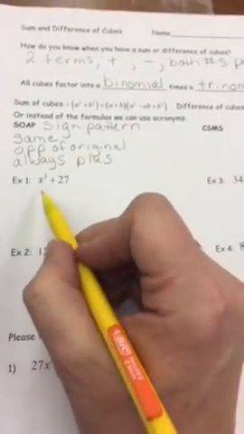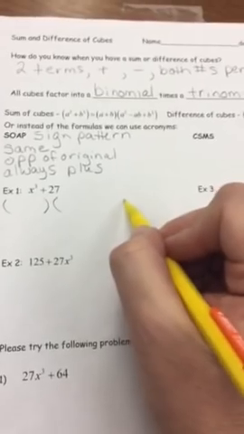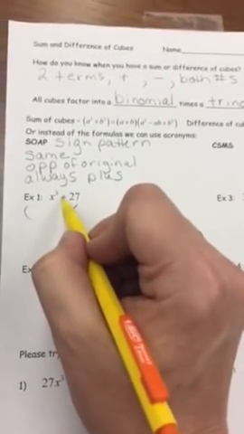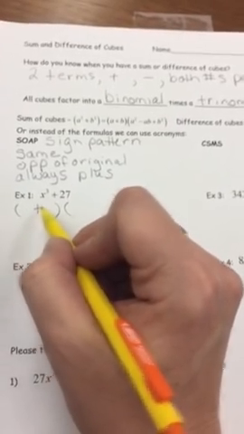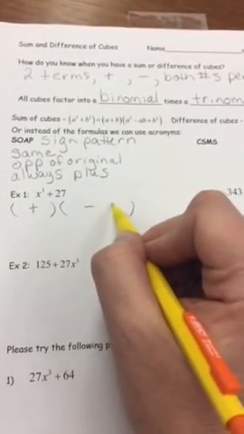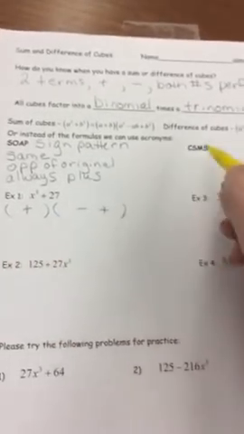Okay, so let's just apply our sign pattern here. Like we said, it's going to be a binomial and it's going to be a trinomial. And I'm going to apply my SOAP so I can get my sign pattern. Same, opposite of original, always a plus. So I've got my setup for my signs. Now I'm going to get some numbers in there.